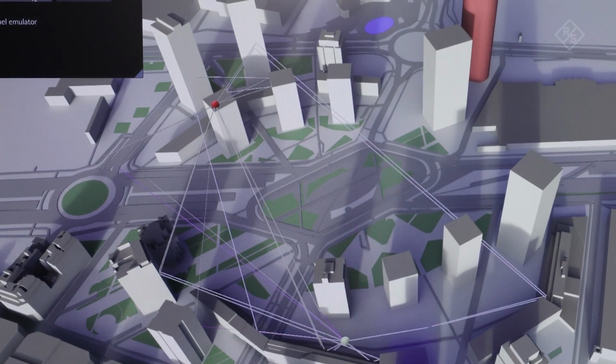Perfect. Thank you, Sebastian. So again, it's all about bringing the digital twin to the lab for AI testing.